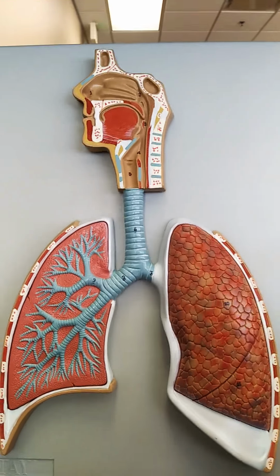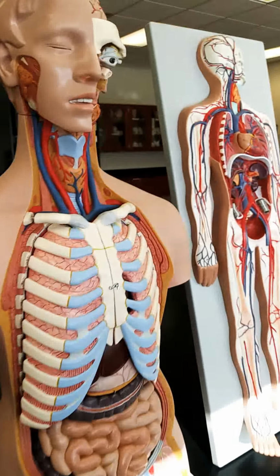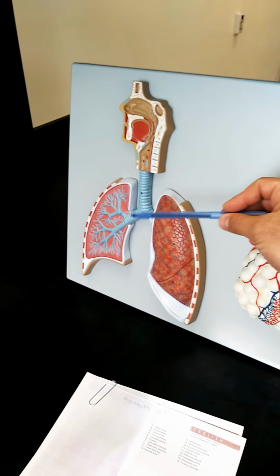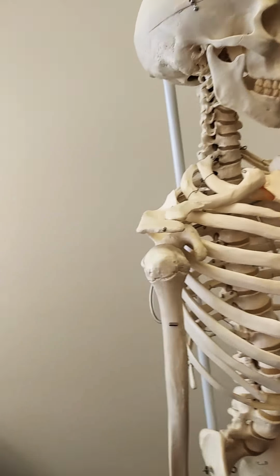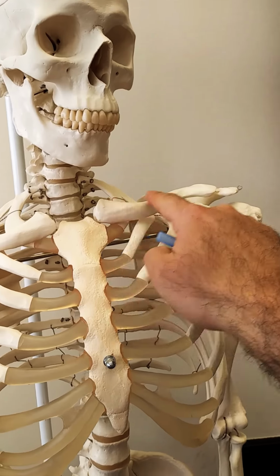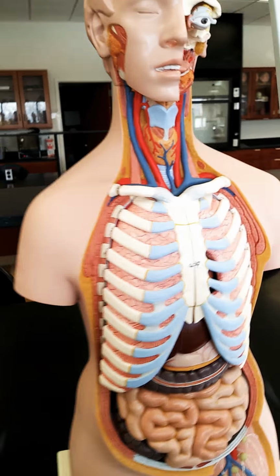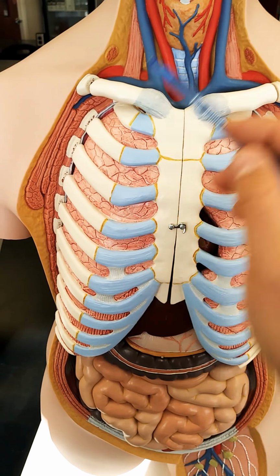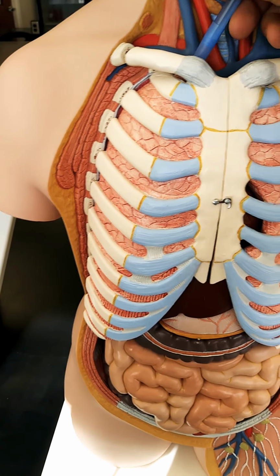There's lots of things going on. Now, one important thing, keep in mind the apex of the lungs right here. We have the collarbones, which are the clavicles. This is the clavicle, it's called the collarbone. This is similar to that module over here. Keep in mind that the collarbone protects the apex of the lungs right here. So that's where the apex is.